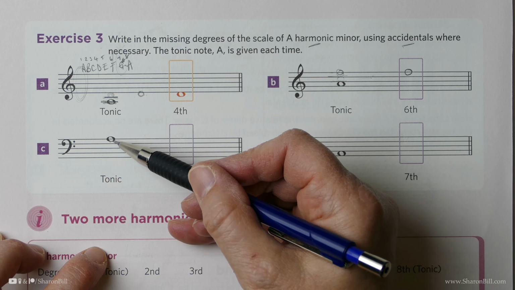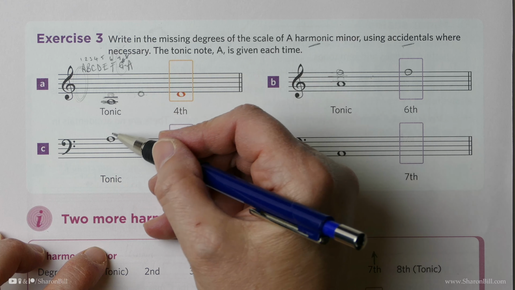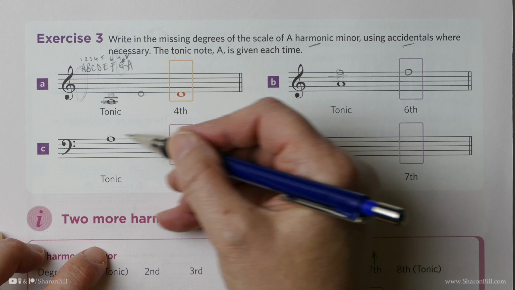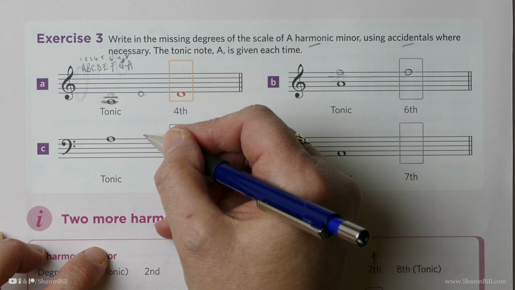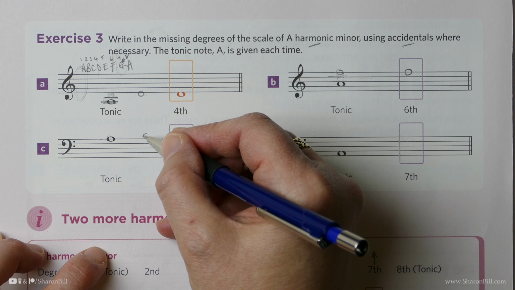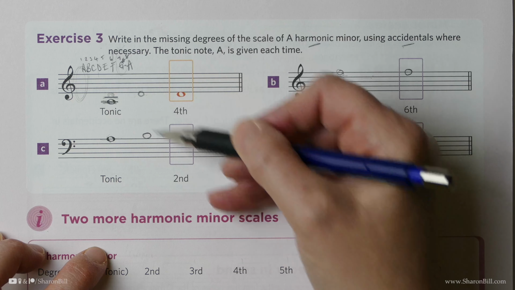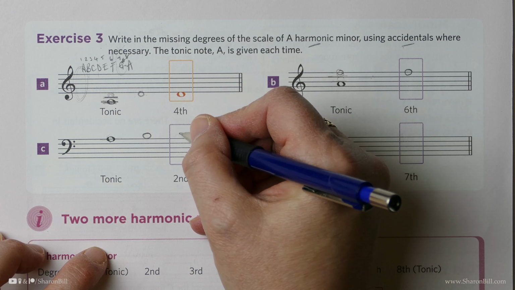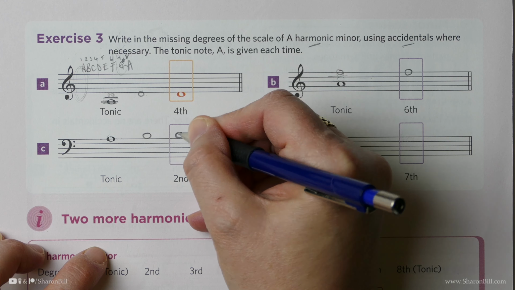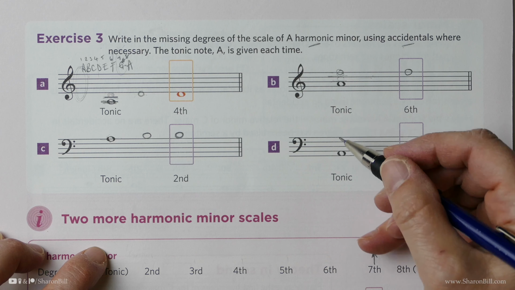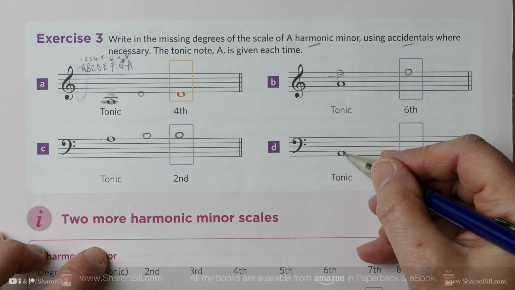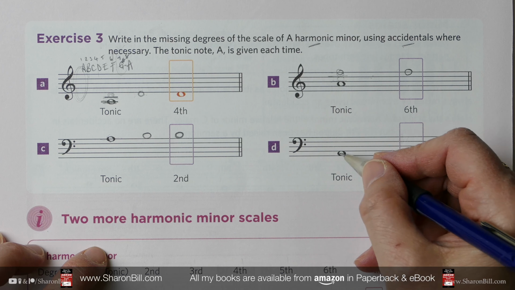Now moving on, if we're in the bass clef now, A is the tonic, that's number 1. One step next to that, so line to space, will take us to the 2nd, and B is the 2nd, and so we know that's correct. So there's our answer. And then lower down in the bass clef, we're counting from the tonic to the 7th degree of the scale.